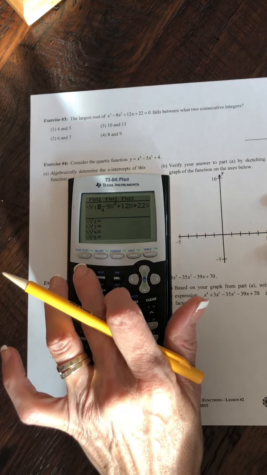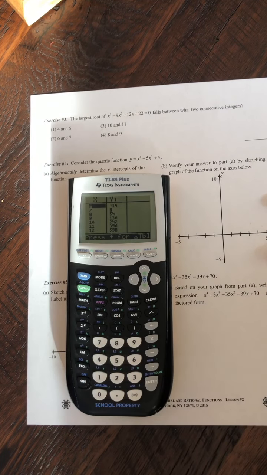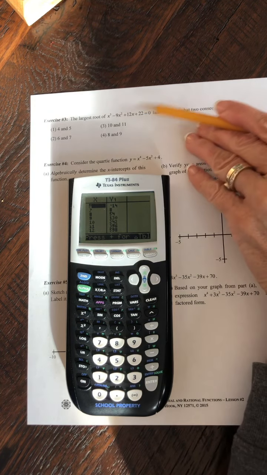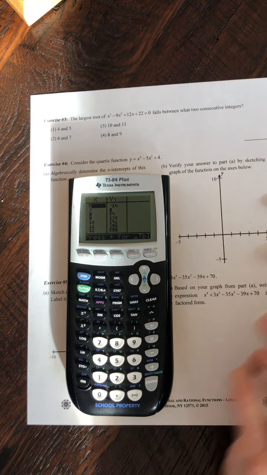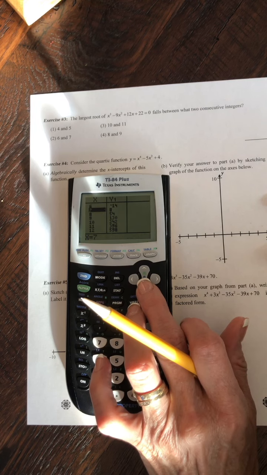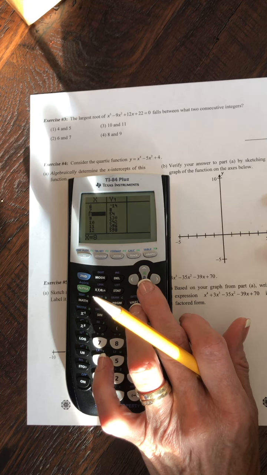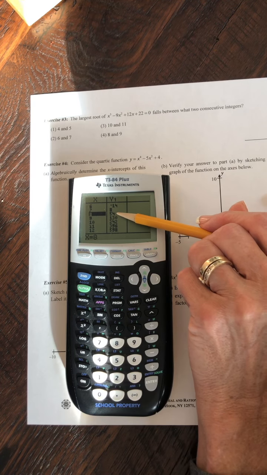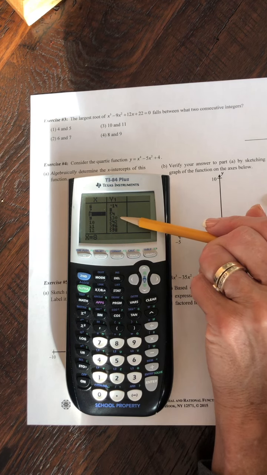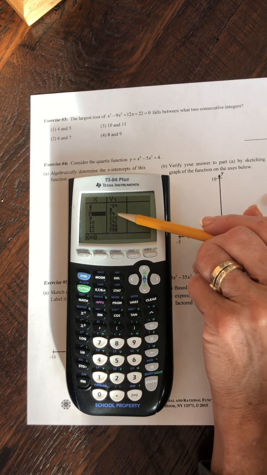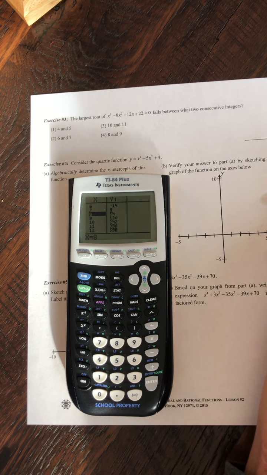Okay, and I'm going to take a look at my table, and I'm going to say, okay, can I find any of these zeros? First of all, you can take a look, and you'll be able to see between 8 and 9, both of those are positive. At 8, y is 54, and when x is 9, y is 130. So those are both in the positives. So the root can't fall between those.